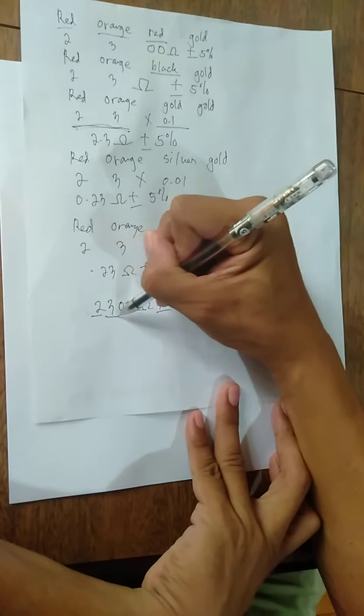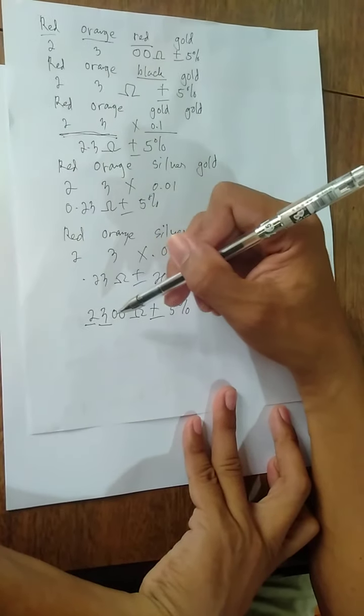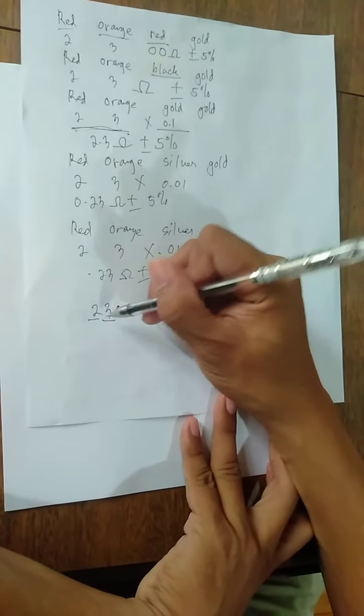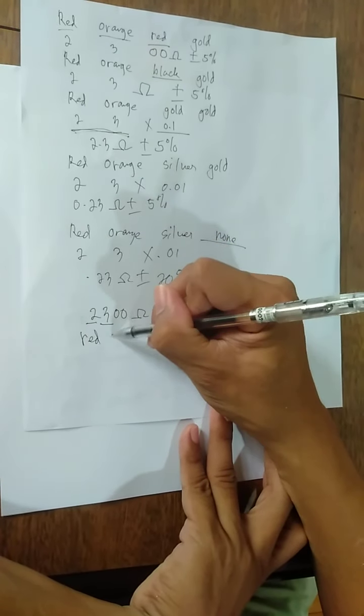The first and second digits are the significant colors. So whatever the colors of these numbers, just write them down. So 2 is red, 3 is orange.